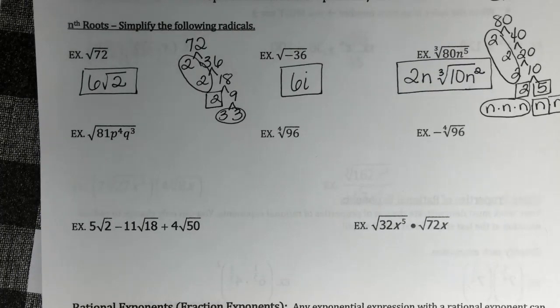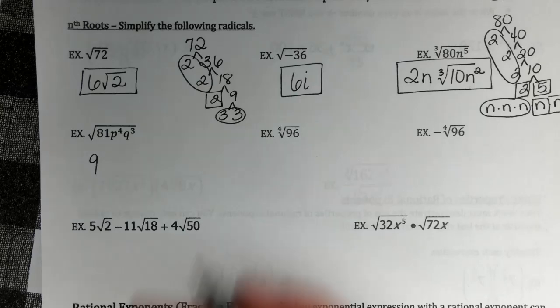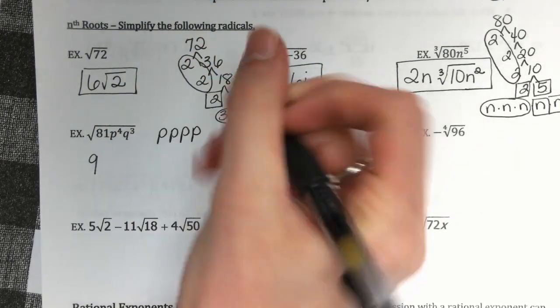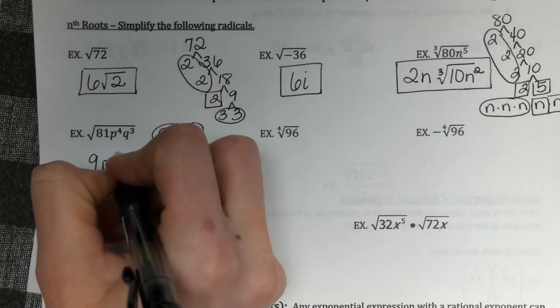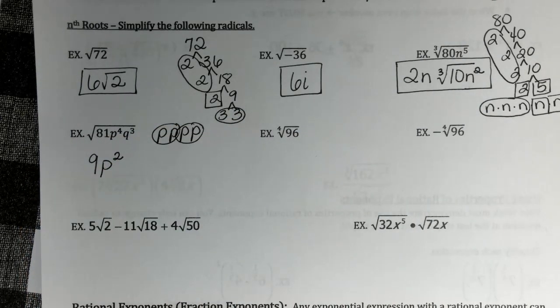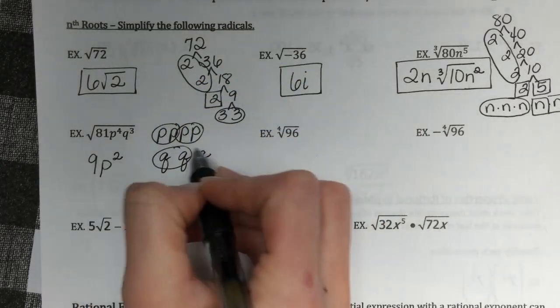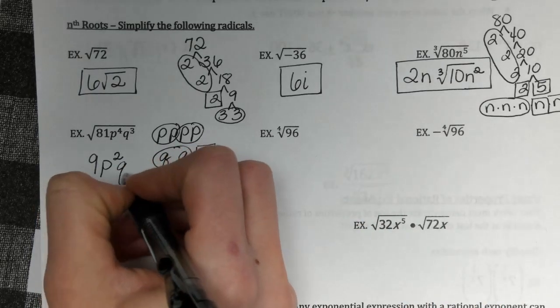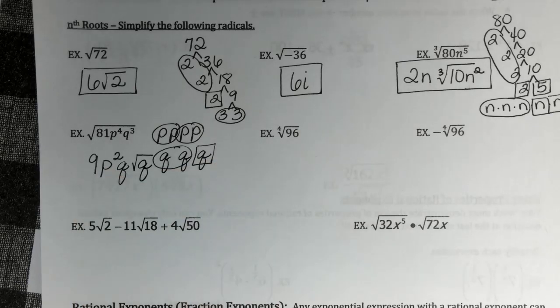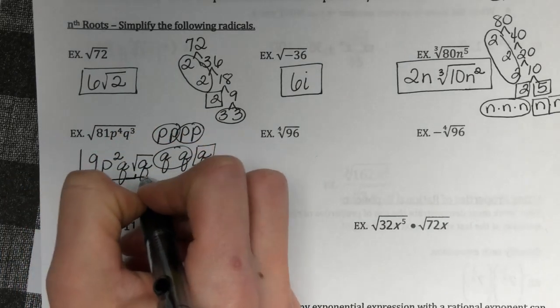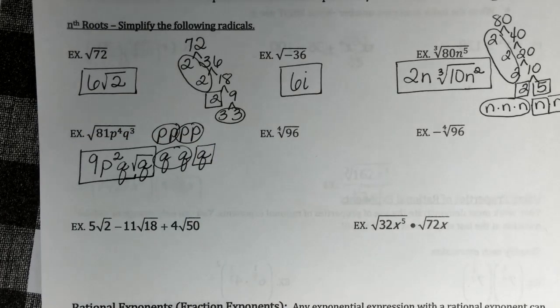Alright, so if I've got the square root of 81p to the 4th q cubed, the square root of 81 I know is what? 9. If I have the square root of p to the 4th, that means I have 4 p's. How many pairs could I make? 2. If you need to write that out, you can. So p squared would come out. I don't have any p's left over. And then I've got q's. I've got 3 q's. I can make a pair with 1 left over. So I bring out a q, and then I've got the square root of my remaining q. So 9p squared times the square root of q.